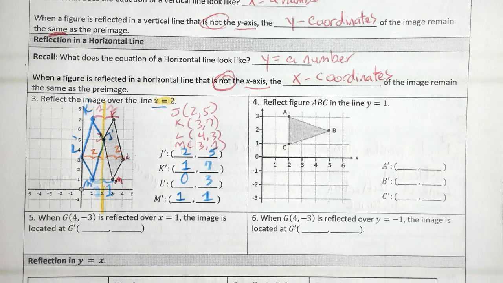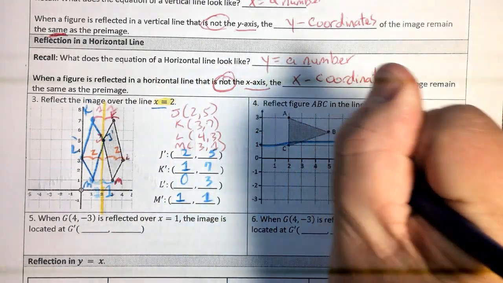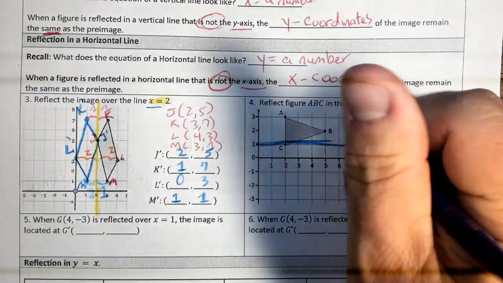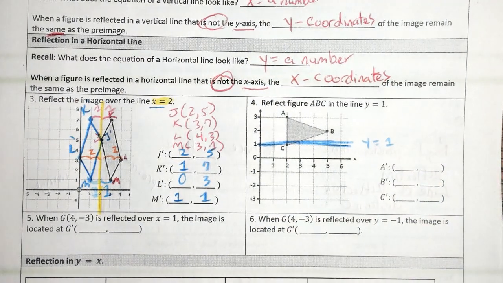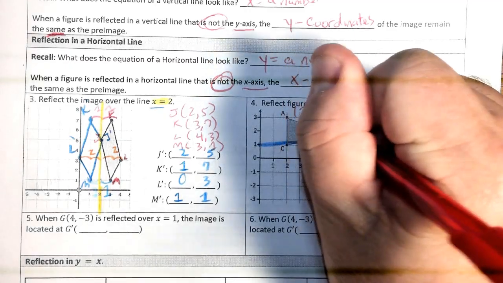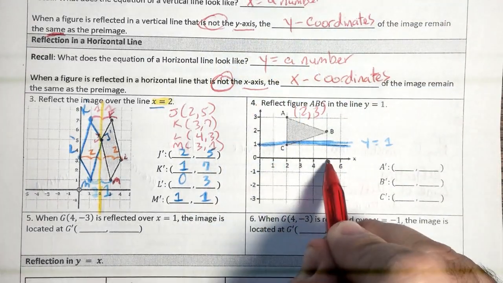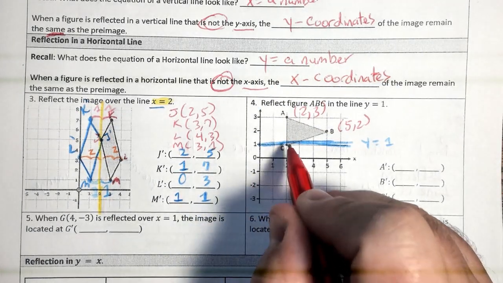All right, number 4. We're going to reflect this triangle ABC in line y equals 1. So y equals 1, that's this point right here. So this is the line. Terrible drawer. This is the line, y equals 1. As terrible as it is. All right, so let's plot our points first. So A is 2, 3. B is 5, 2. And C is 2, 1.